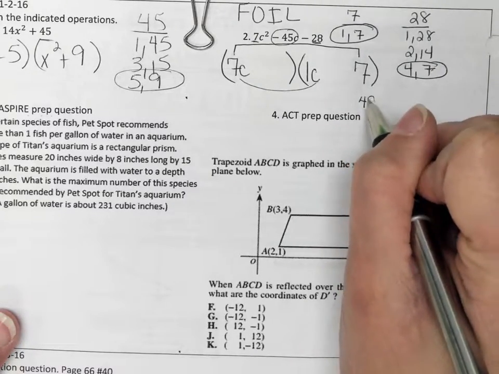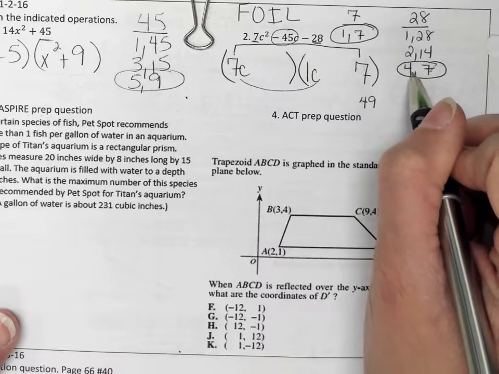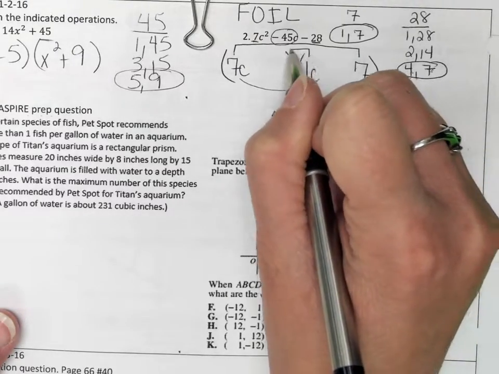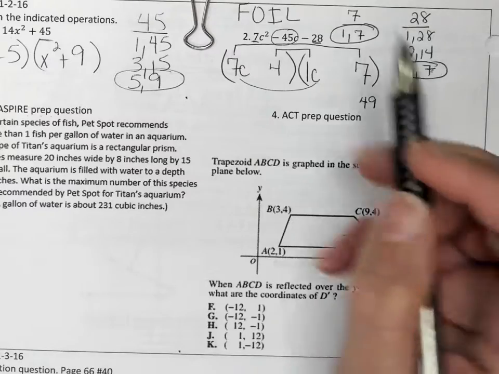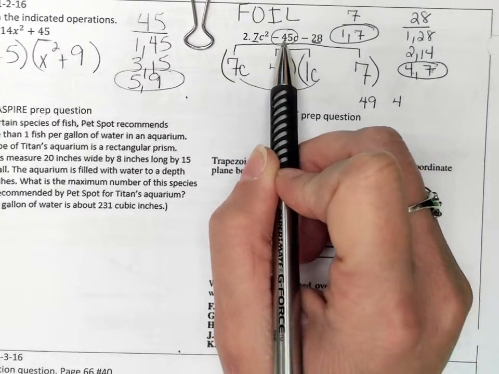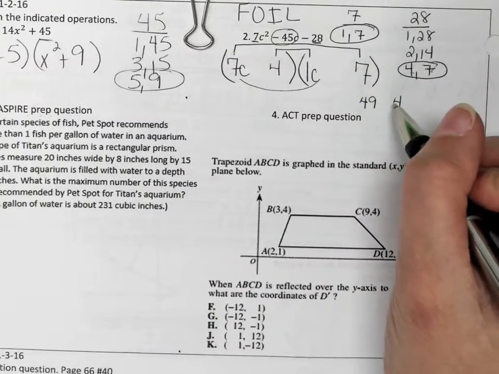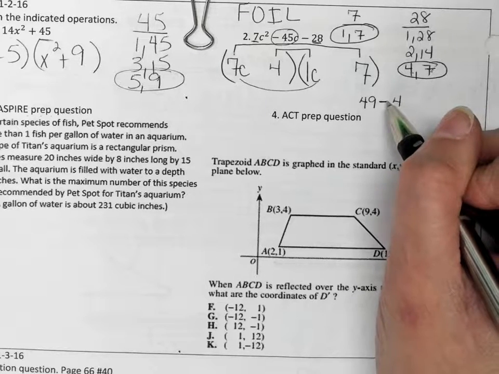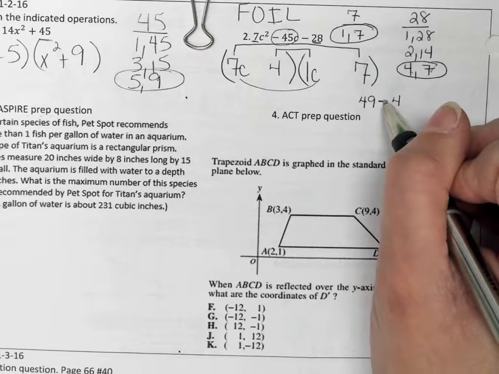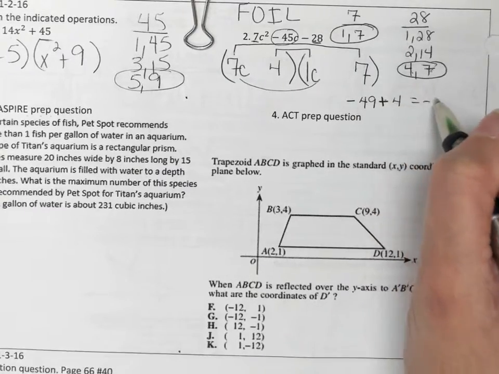Alright, so look, if you use 7, you've got to use this other number that's with it, which is 4, okay? So your inner is 1 times 4. Will 49 and 4 give me negative 45 somehow? Yes, how? Subtract. Well, if I subtract them, that'd be positive 45. I need negative 45. Negative 49 and a positive 4. There you go. That'll give you negative 45.